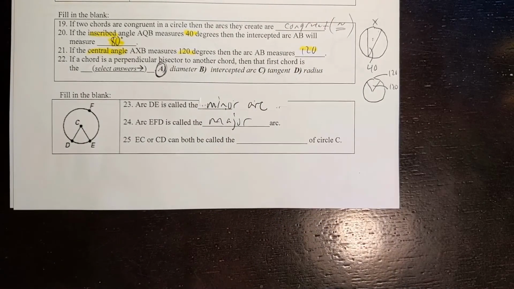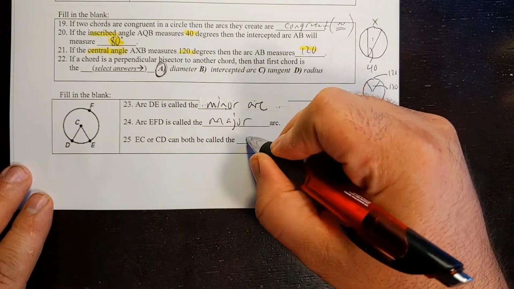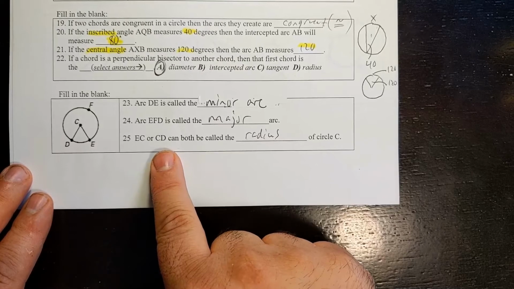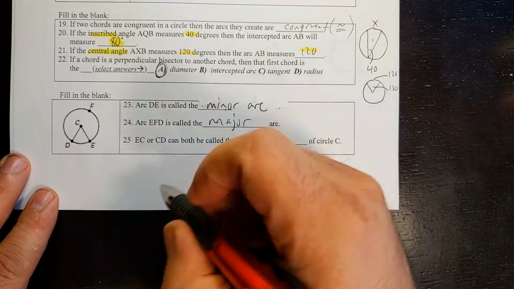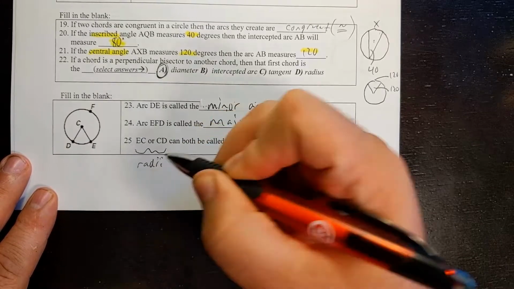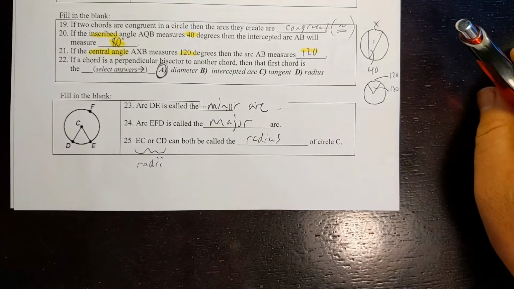25, EC or CD can both be called the radius. If you're talking about each one individually, EC is a radius, CD is a radius. And then together, these are called radii. That's the plural for radius.